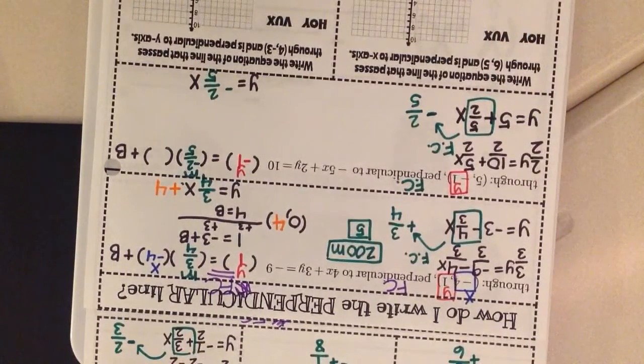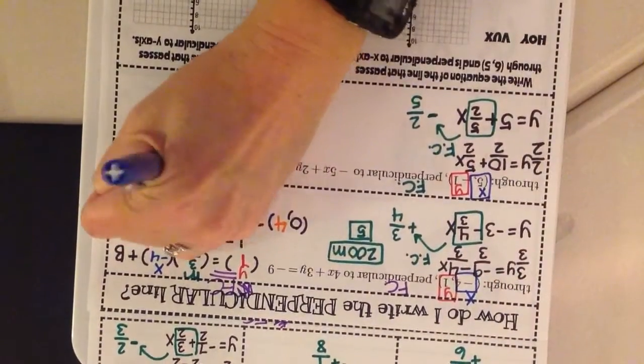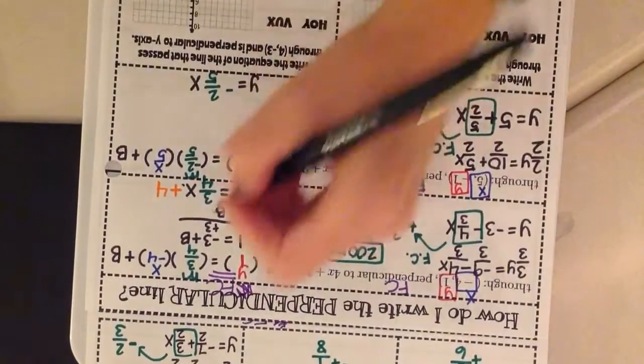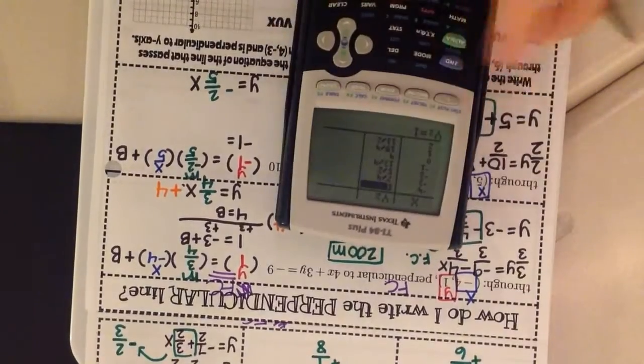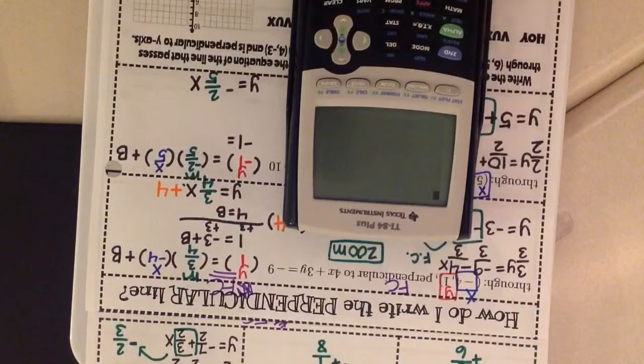And then now I need an input value, an x value, and I go back to my ordered pair. There's my input value, it's 5. And now I'm going to do the math to solve for my y-intercept. So I'm going to say -1 equals, and when I multiply, if I need to get back to my home screen, I can simply second mode.